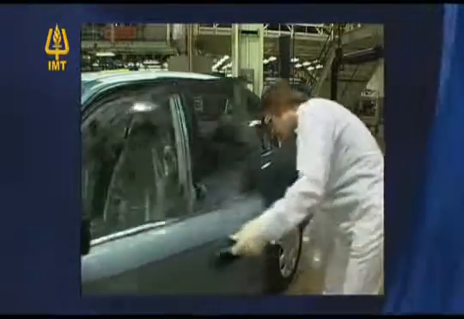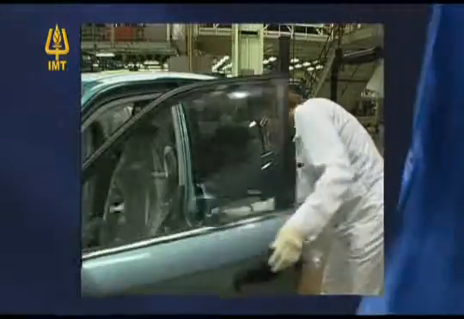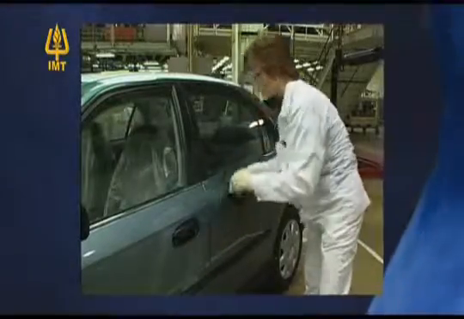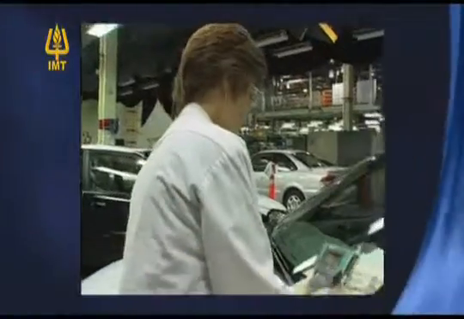It may take about 10 to 15 tries to get an accurate reading. She found her reading, and now she'll punch the numbers into the data mite.